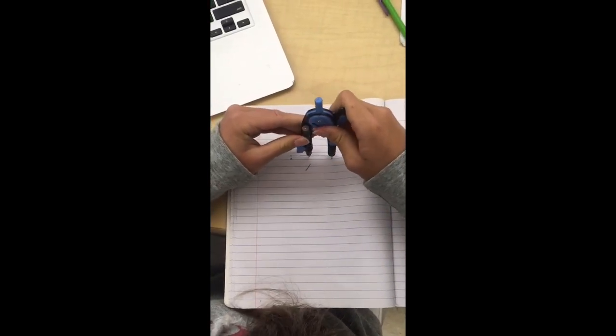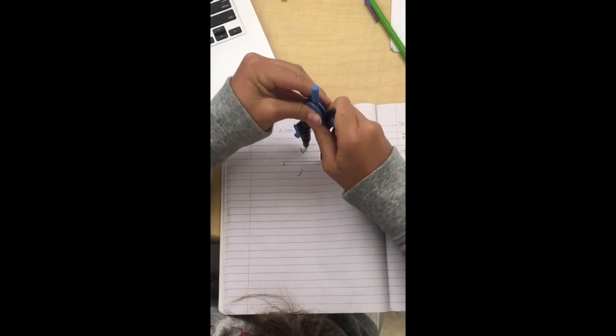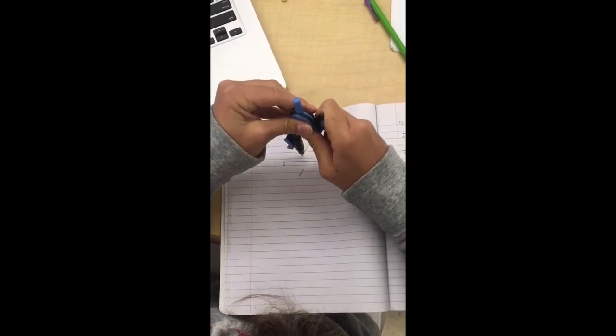Then I placed my compass at point B and I drew arcs which intercepted the first two arcs, creating points C and D.